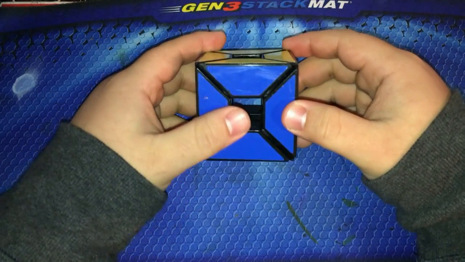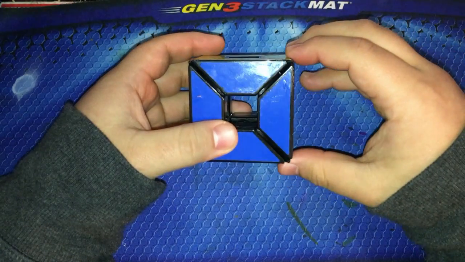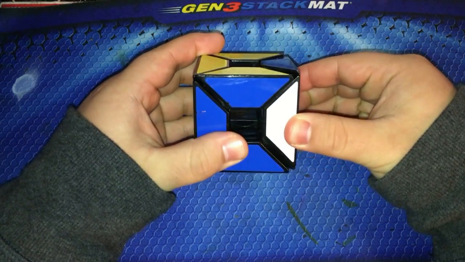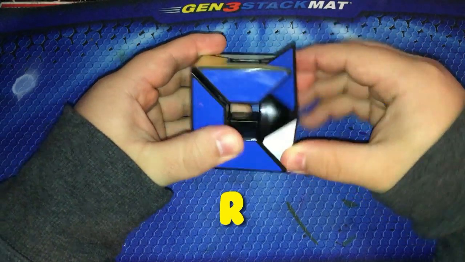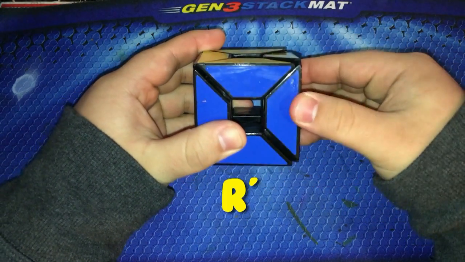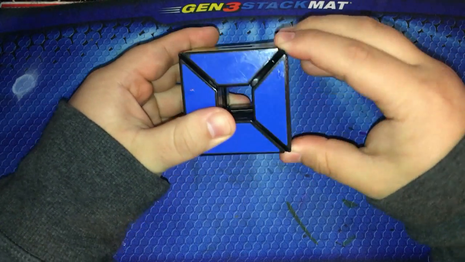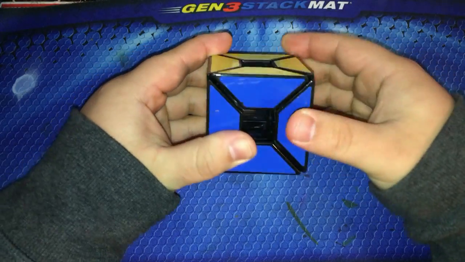When an algorithm has an R in it, what you're going to need to do is move the right layer. So when it says R, you move it up once. R prime is you move it down. So it's going to be the right layer. This is R. R prime.